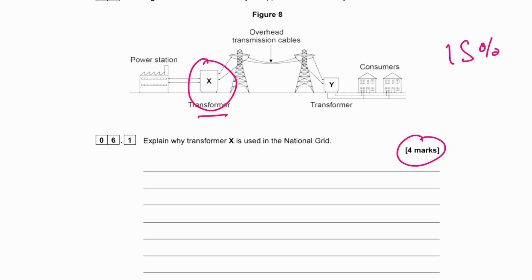When we answer any kind of exam question, we should be looking at the marks available and thinking how to structure our answer. Now it says explain why transformer X is used in the national grid. It's not as simple as just giving 4 reasons. There's not 4 reasons. It's about giving the reasons that you know of and explaining them in a way to get the other marks. Okay, so let's break this down.